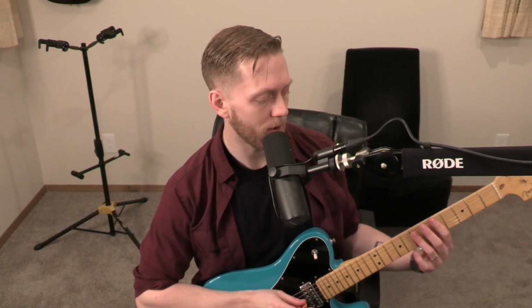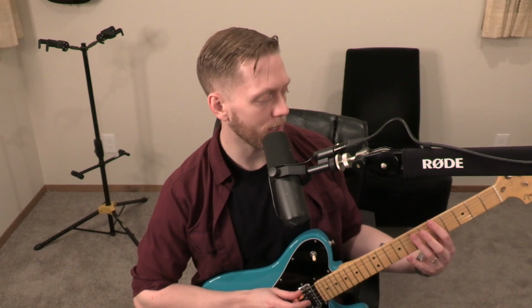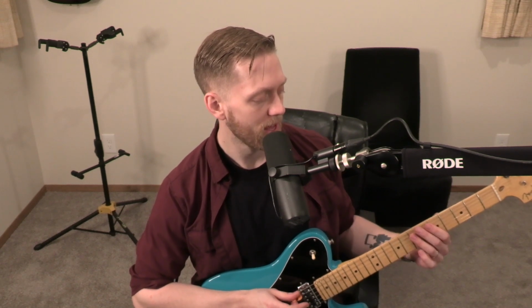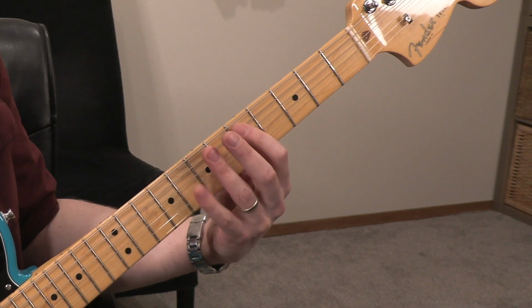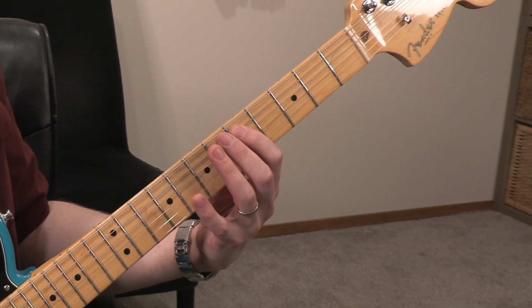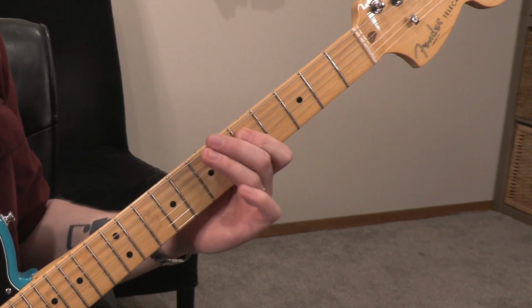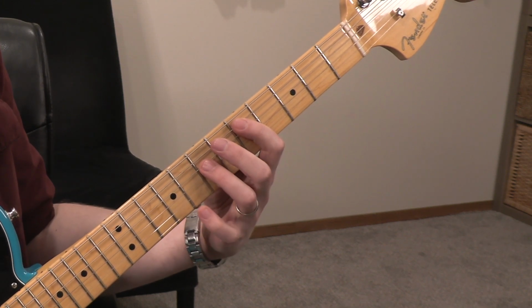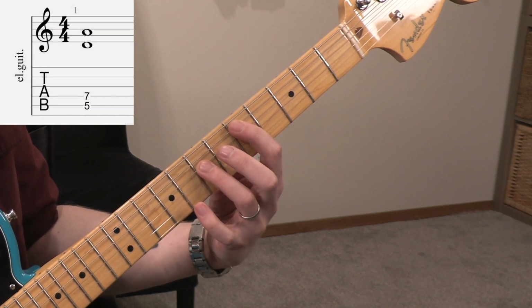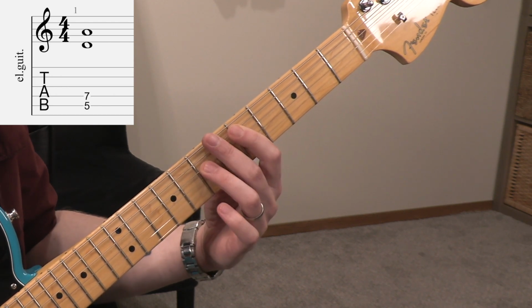Now, I did mention that there's a little bit of a formula to this. We said the root and the 5th, and that's true going for our E and A strings, but you can also apply this to other string combinations. So, for example, if I move my pointer finger over, and this time start on the A string, the formula is still the same: fret 5 on the A string, but this time we move to fret 7 on the D string, and that gives us another power chord.